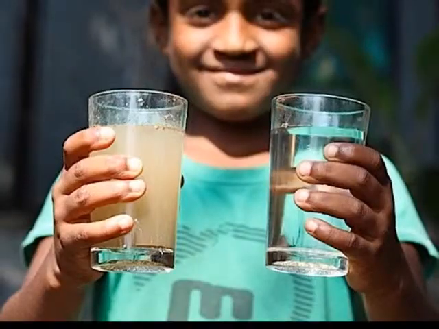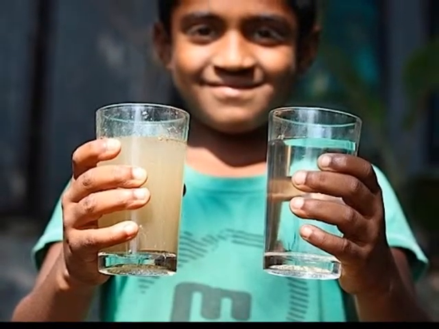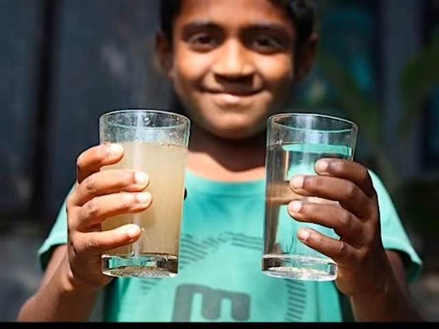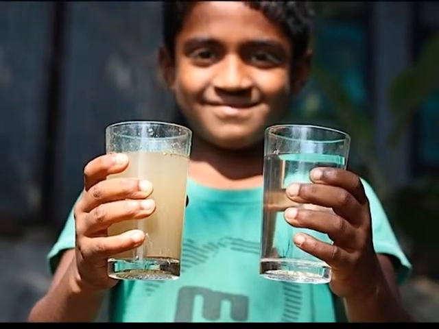We hope to fix this major health issue by the use of iron absorption pills. By simply placing a pill into the water and letting it sit, we hope to rid Bangladesh of their poisoned water problem.